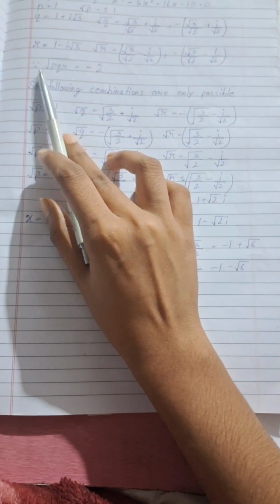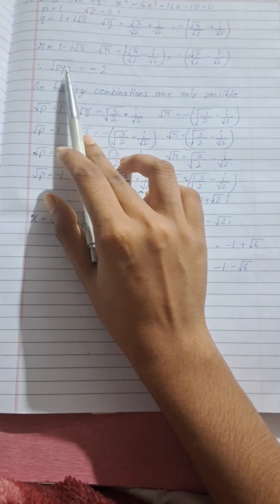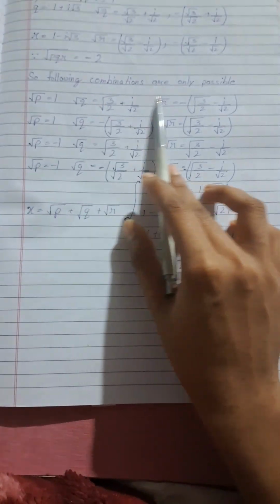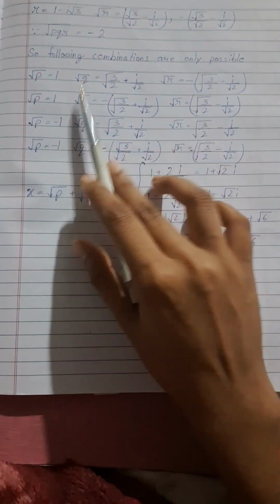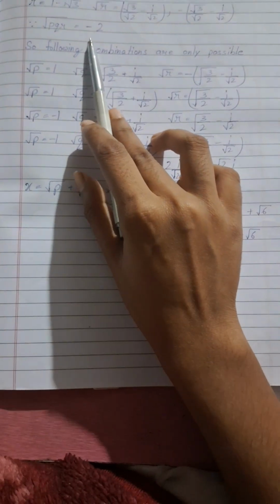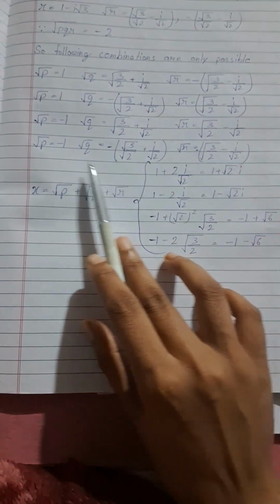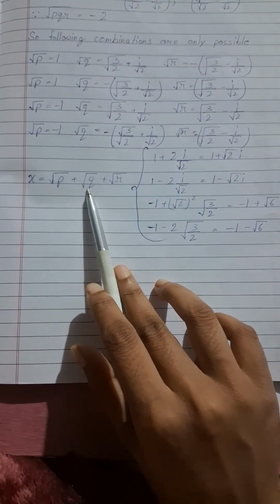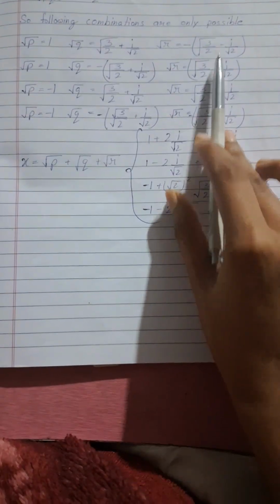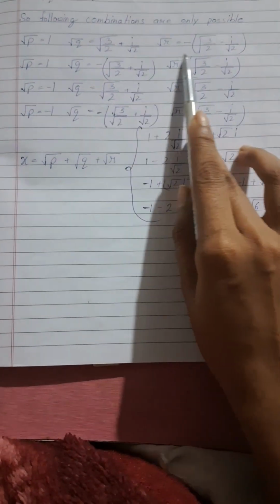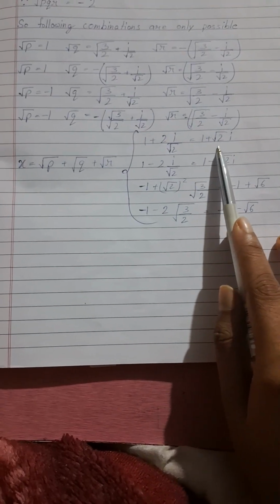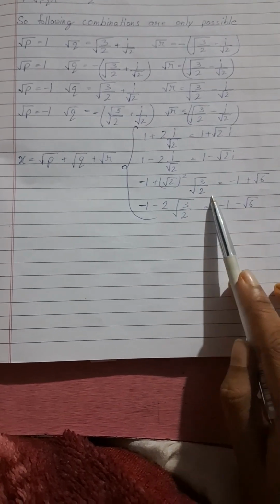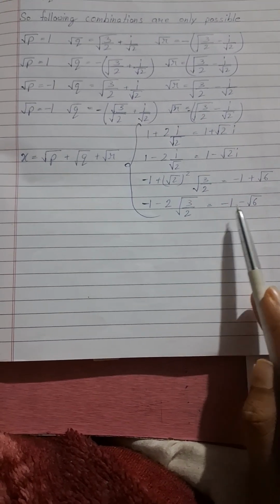Now, as we know, since root p, root q, root r is minus 2, the following combinations are possible. When multiplying these three values of root p, root q, and root r, we can get minus 2. So x equal to root p plus root q plus root r. So these values are then added, and then we get the 4 values, that are 1 plus i root 2, 1 minus i root 2, minus 1 plus root 6, minus 1 minus root 6.